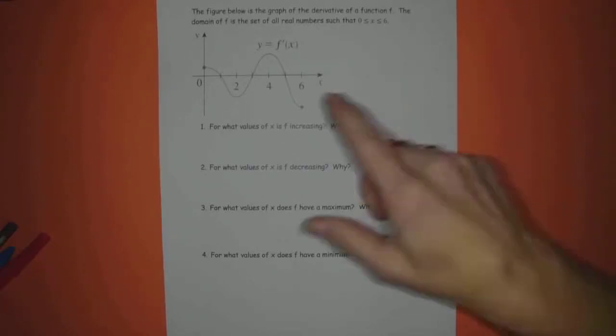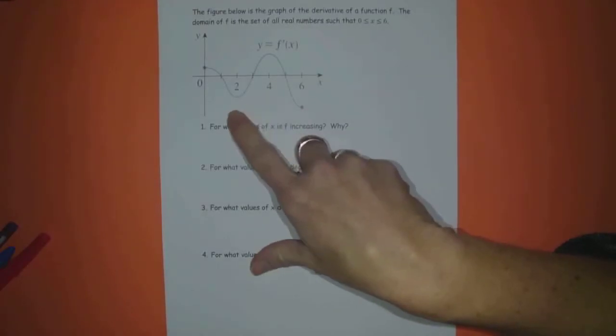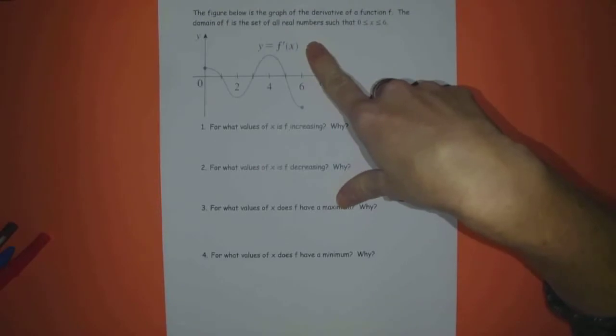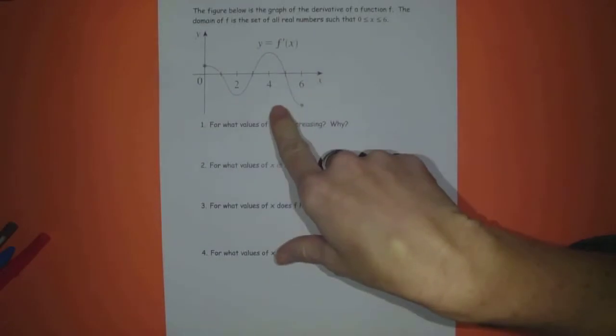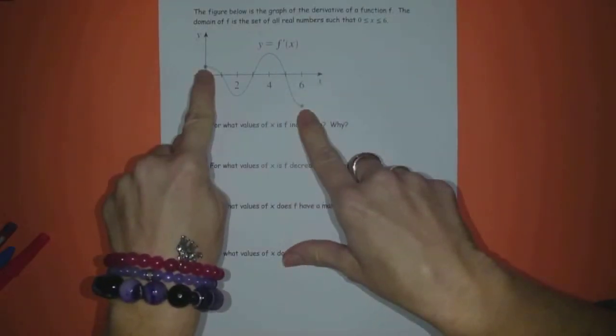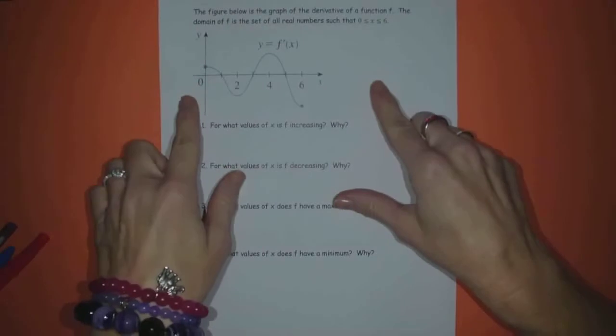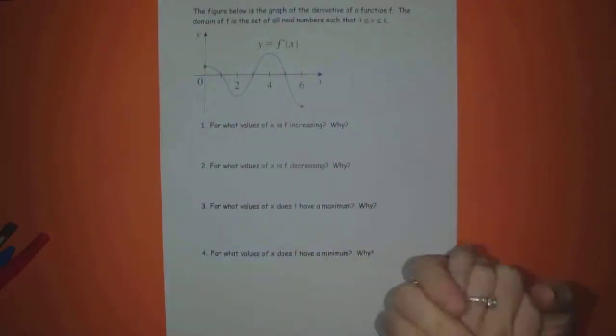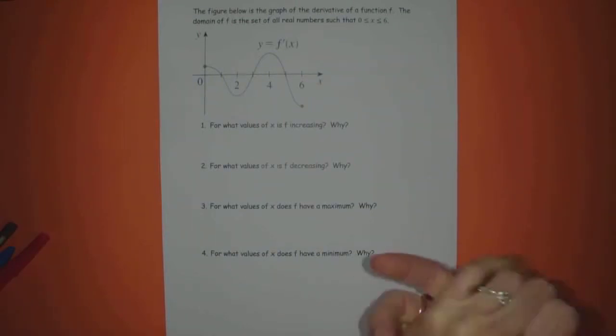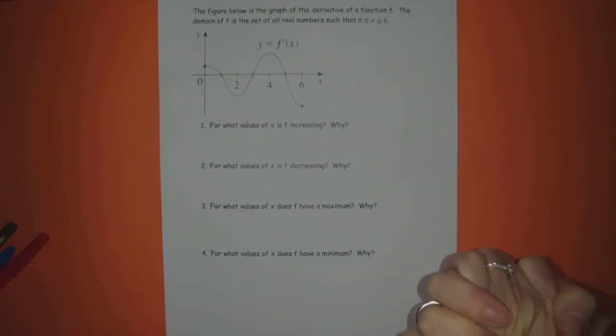Hi everyone, and welcome to this video on interpreting an f prime graph on a closed interval. Now we've done this before. We've interpreted an f prime graph and answered questions about what f is doing, but we never did it on a closed domain. We did it on an open domain from negative infinity to infinity. And when the domain is closed, you just have to think about it a little bit differently at one of the spots here. So I want to add this video to our collection, especially if you were absent on the day of this lesson.